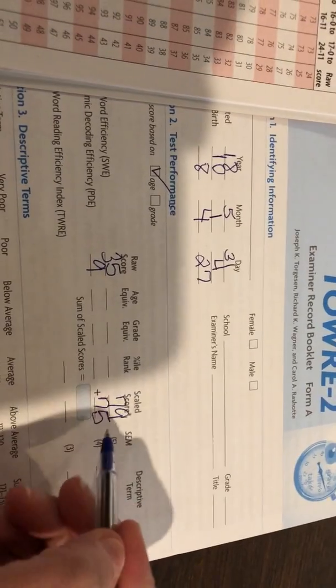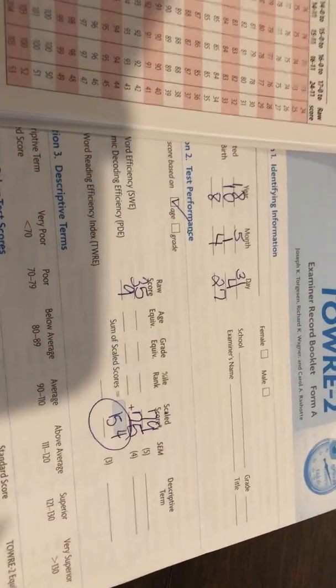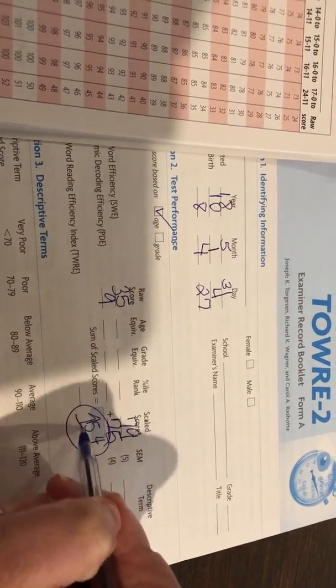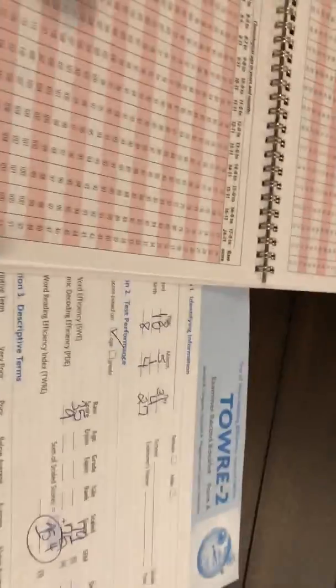Okay, and then I need a sum of scaled scores. I really thought this was going to be the easiest way to do this so y'all can see it. So I'm going to add these together. 154 is the sum of scaled scores.